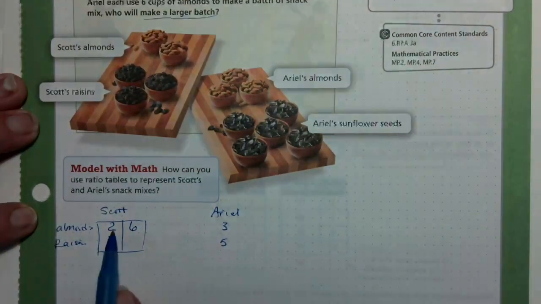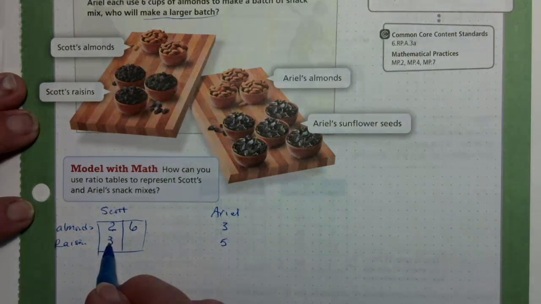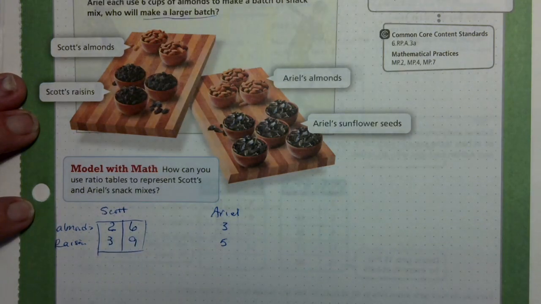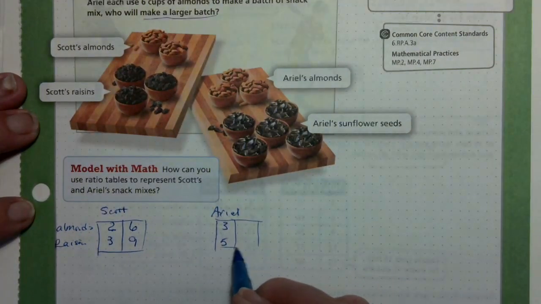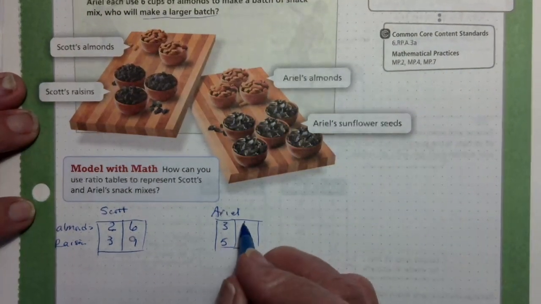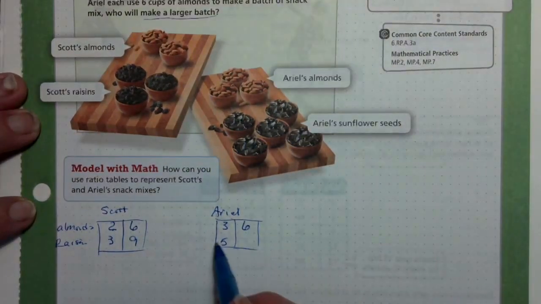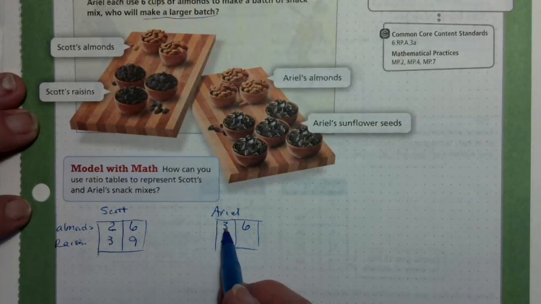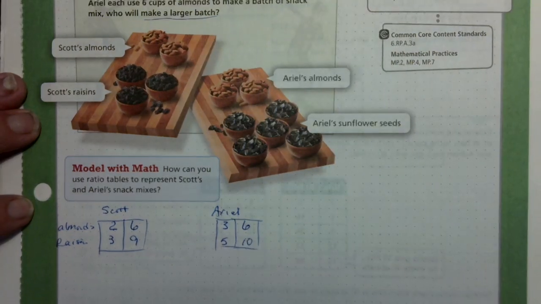So how do I turn 2 into 6? Well, I multiply times 3. So 2 times 3 is 6, and 3 times 3 is 9. Okay? Now, I want to take Ariel's ratio, or rate, and I want to turn that into a 6. We want the almonds to be 6 cups of almonds. So I had to multiply hers by 2 to turn that into a 6. So 3 times 2 is 6, and 5 times 2 is 10.